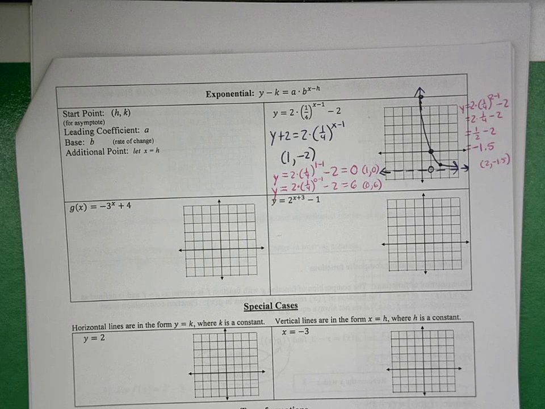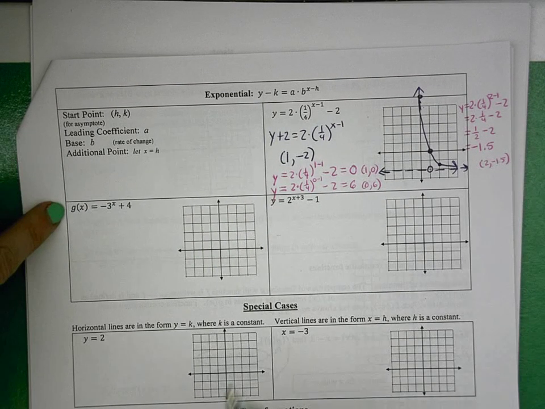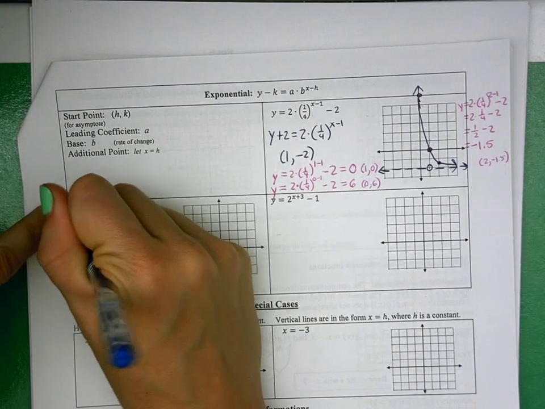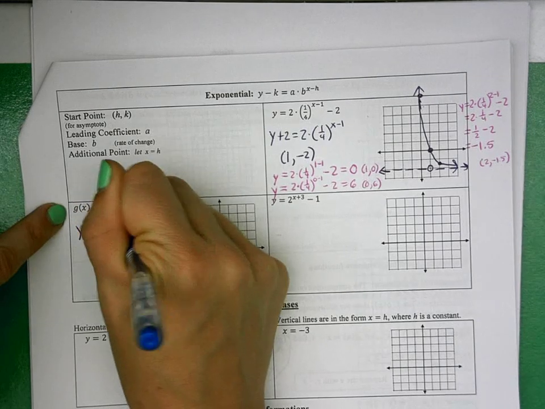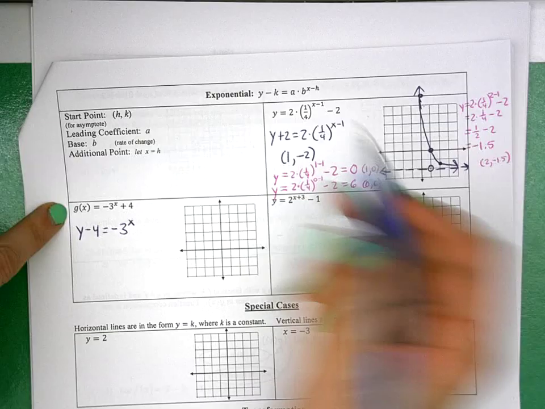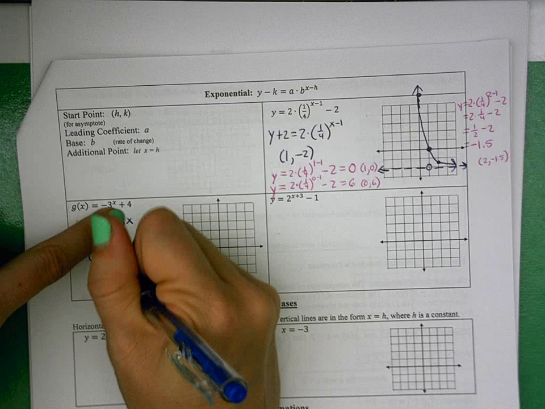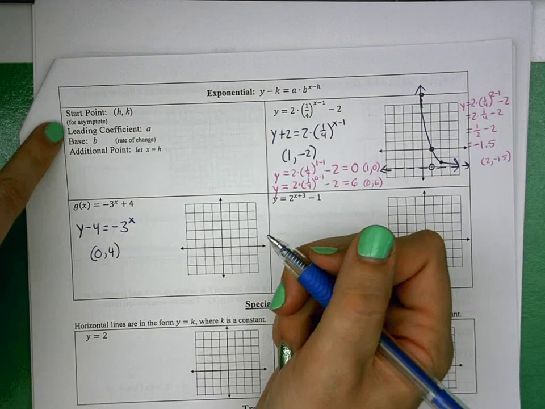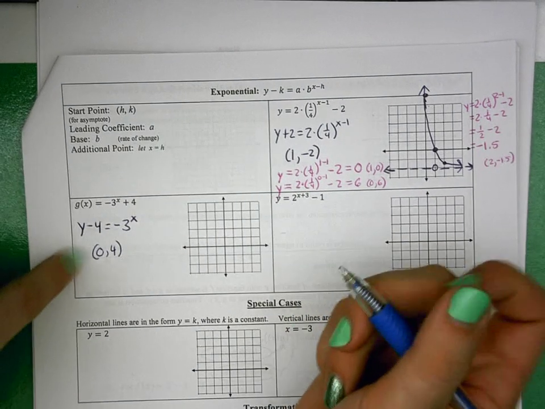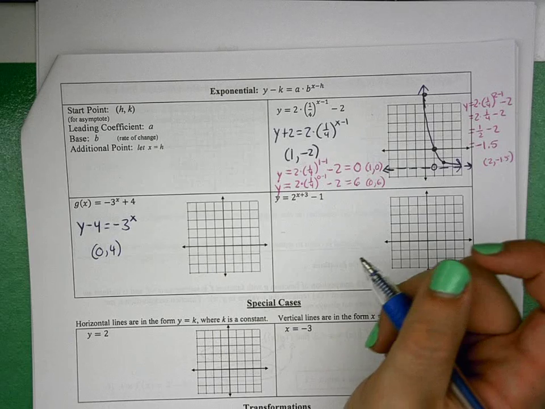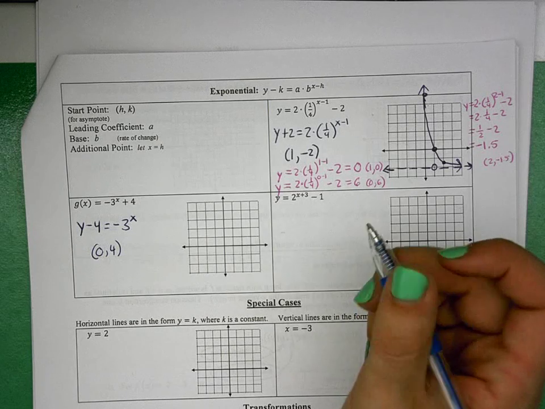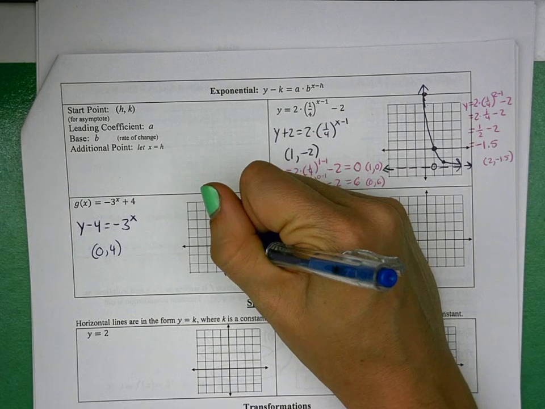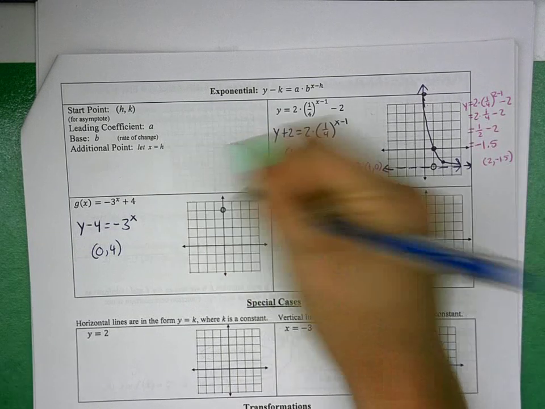Okay, so descriptive form first. Okay, so I'm going to subtract this 4 over to the other side. My coordinate point, my x is going to be 0. My y is going to be positive 4. And again, that's not a point on my function. Exponentials, that's the little hiccup spot on exponentials that you need to make sure you're aware of. That this is the asymptote, not actually a coordinate point. So 0, 4 would be here. And there's my asymptote.